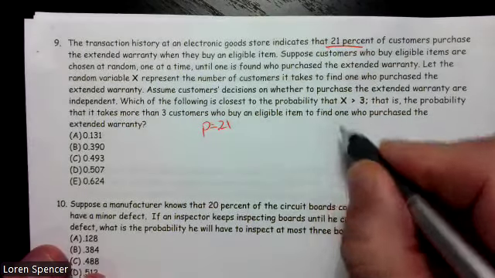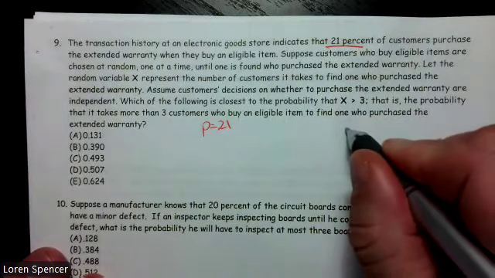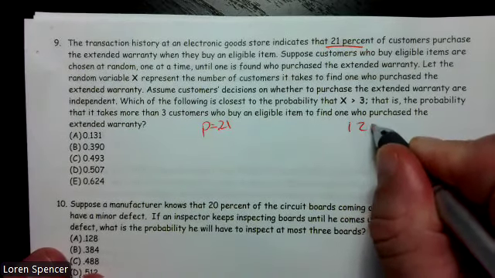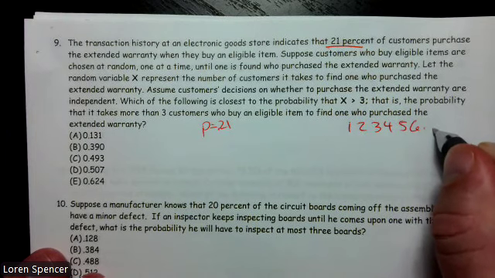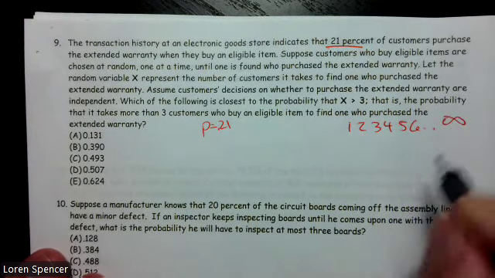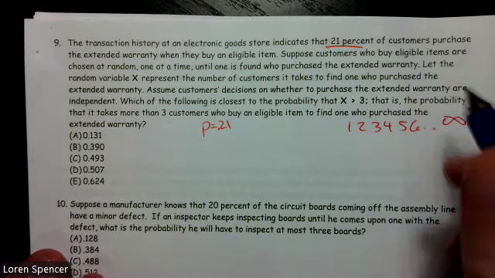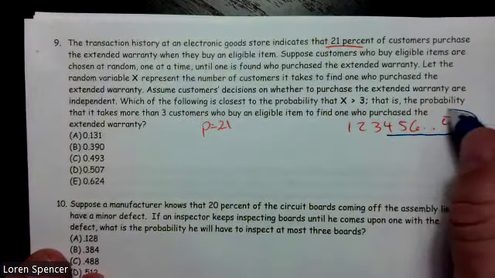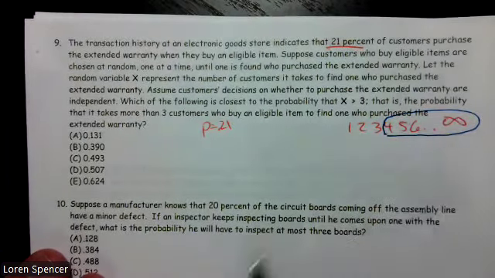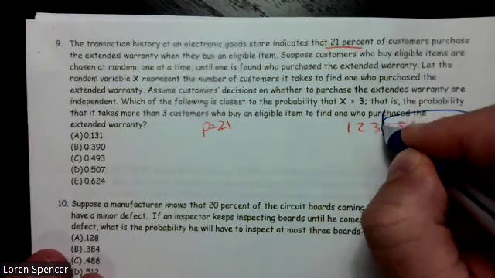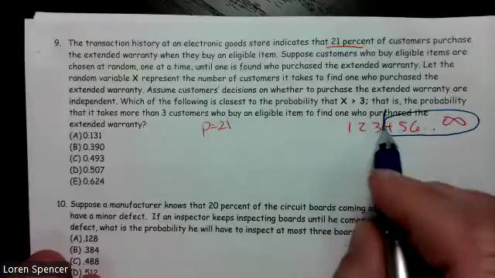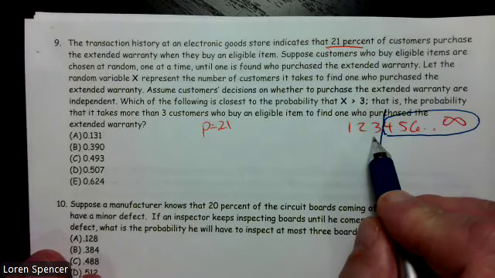All right, so we know we're looking for the first, so that means it's a geometric. Geometrics always start at 1, but this is going to infinity. So that means I'm circling these values right here. So I'm going to have to go to the summation part of the calculator, and it also means I'm doing a 1 minus.